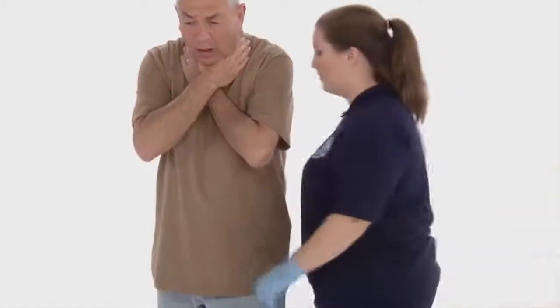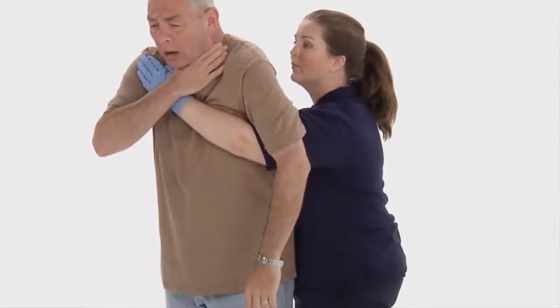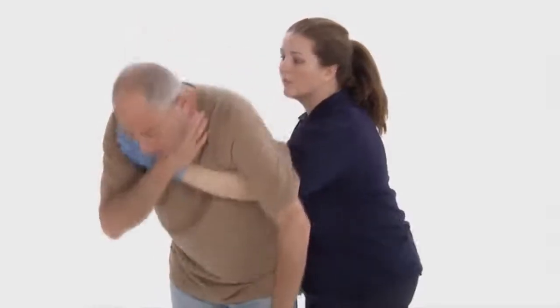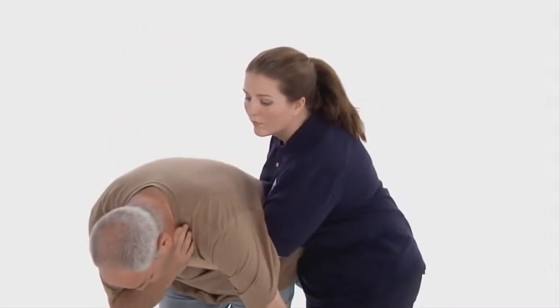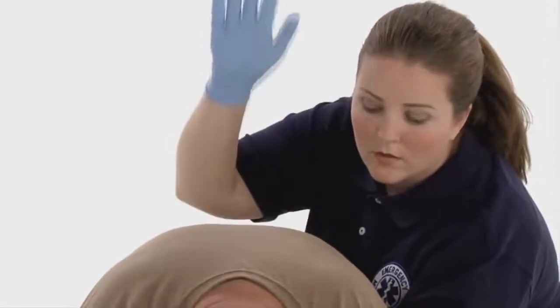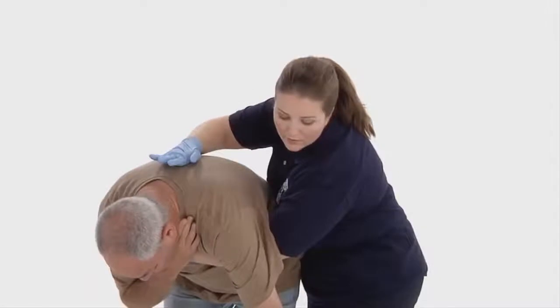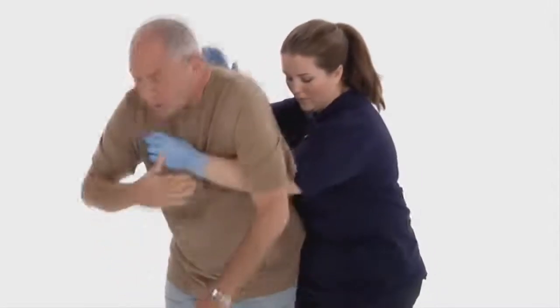Position yourself to the side and slightly behind the victim. Place one arm diagonally across the chest. Bend the victim forward so their upper airway is at least parallel to the ground. Using the heel of one hand, give 5 firm back blows between the victim's shoulder blades. If the object has not been dislodged, give 5 abdominal thrusts.